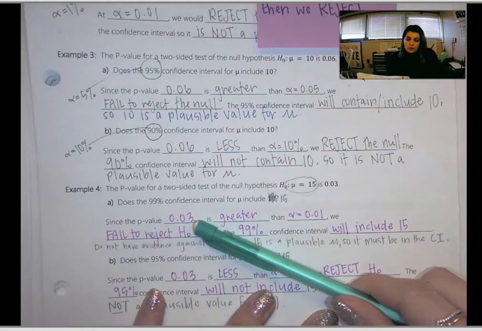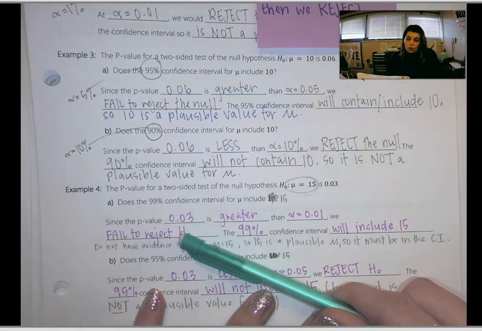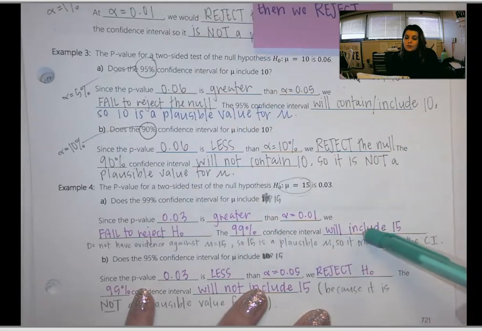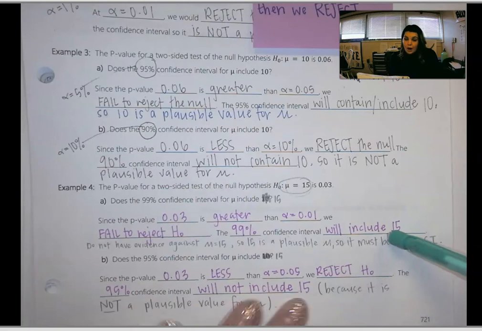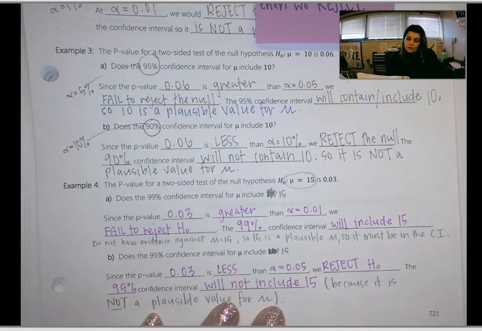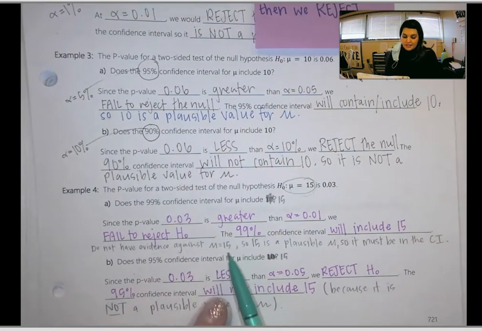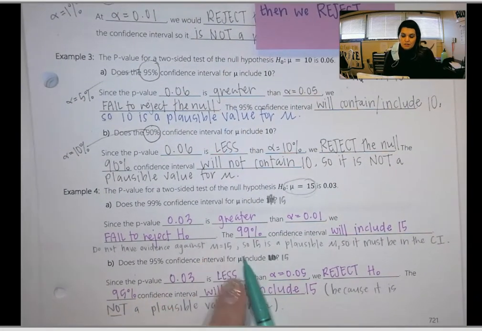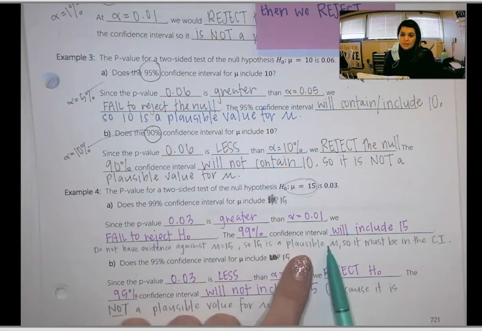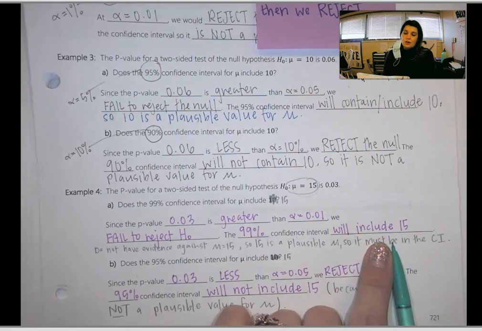Since the p-value 3% is greater than 1%, we fail to reject the null. The 99% confidence interval will include 15. Why? Because we don't have evidence against mu is 15. If we don't have evidence against mu is 15, that must mean that 15 is a plausible value for mu. And if it's plausible, it must be in the confidence interval.